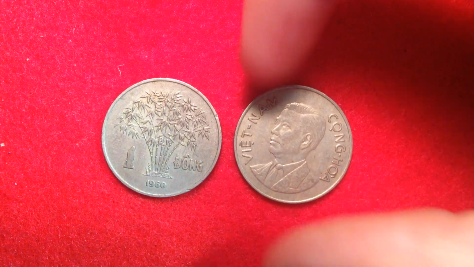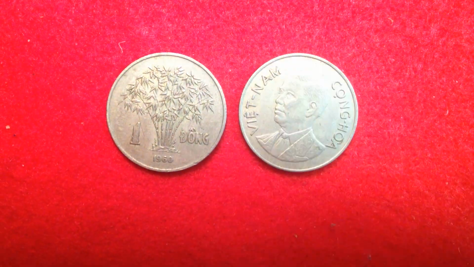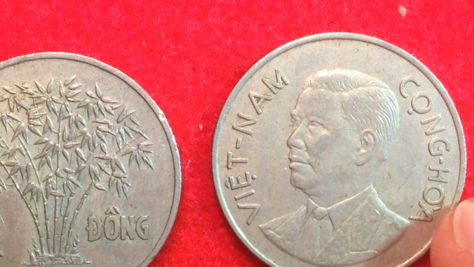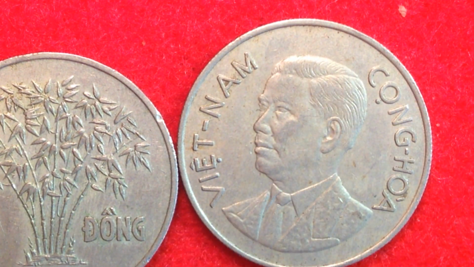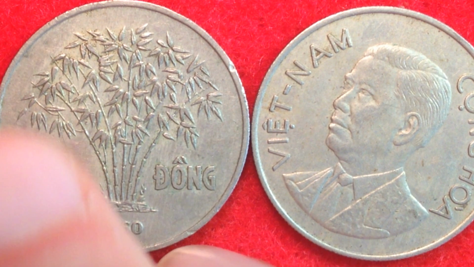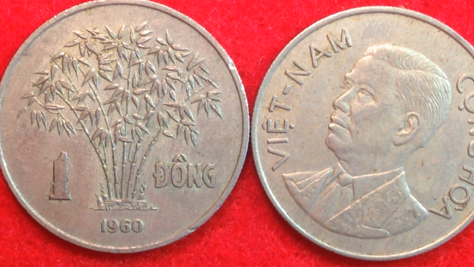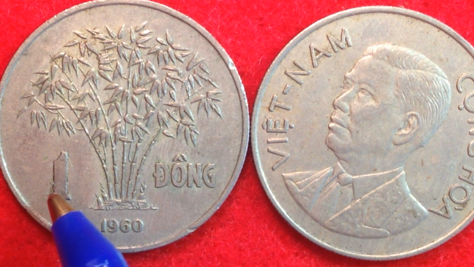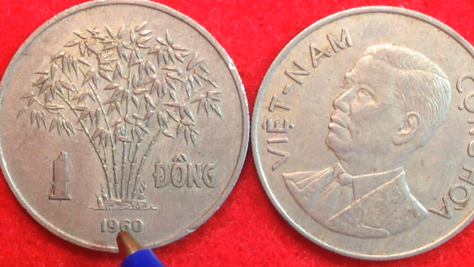Side by side, and I will zoom in just like I do on my other videos, and we'll get a good look at the details of this coin. So we can see a gentleman right here on the right side of the coin. That is the president and dictator of South Vietnam at the time. His name I won't try and pronounce, but we see him right here. And then on the left side of the coin, we see bamboo dividing the date below. So we've got some bamboo plants right here. The denomination is being divided, and then the date is below.